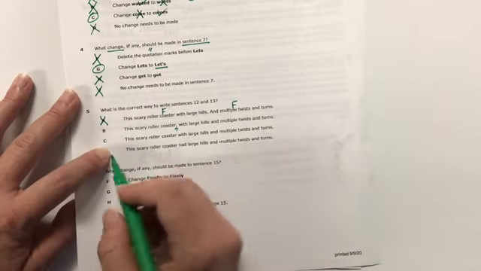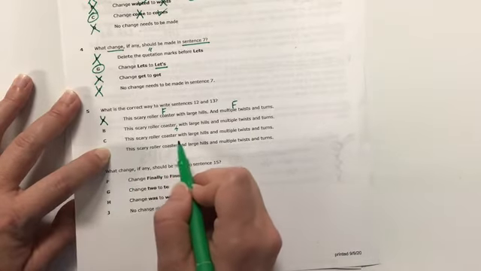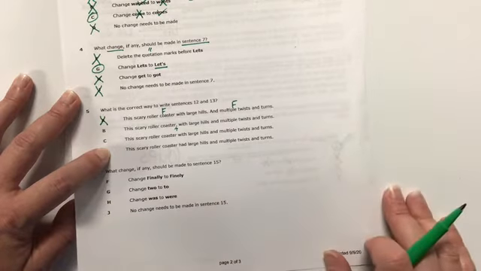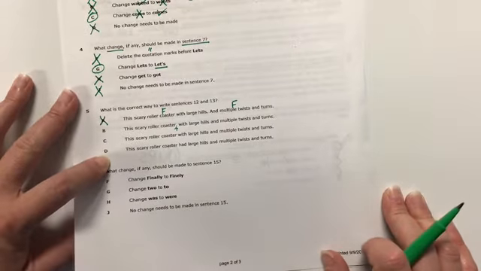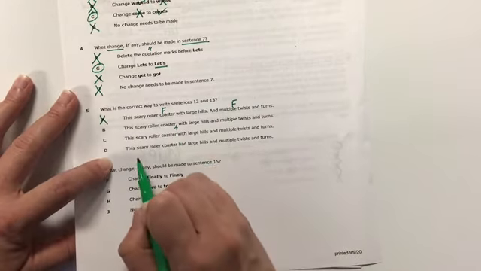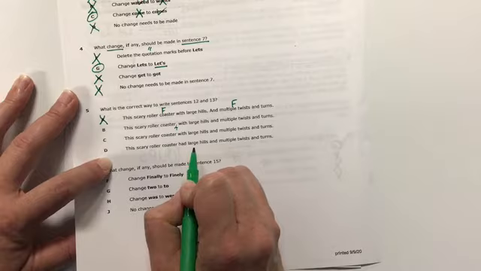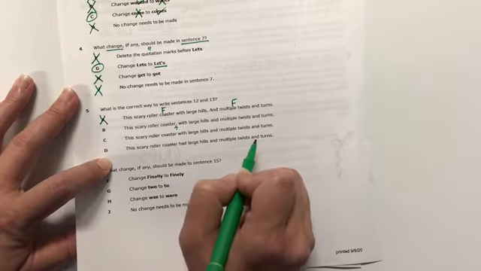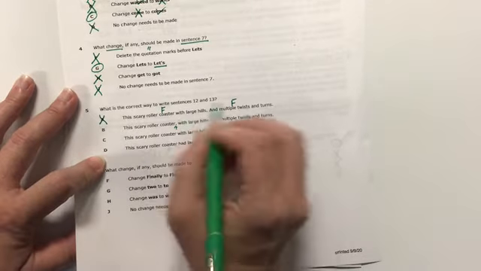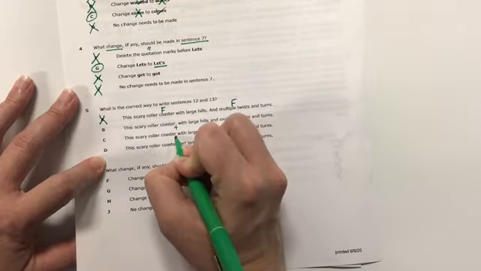Okay, let's look at C. This scary roller coaster with large hills and multiple twists and turns. And then D, they just took the period out. D says, this scary roller coaster had large hills and multiple twists and turns. What is the difference between C and D? Remember we had the period right here.